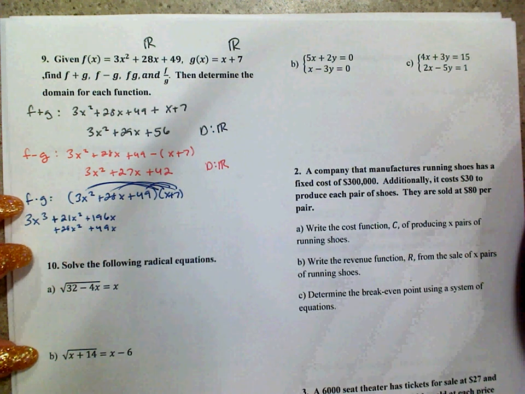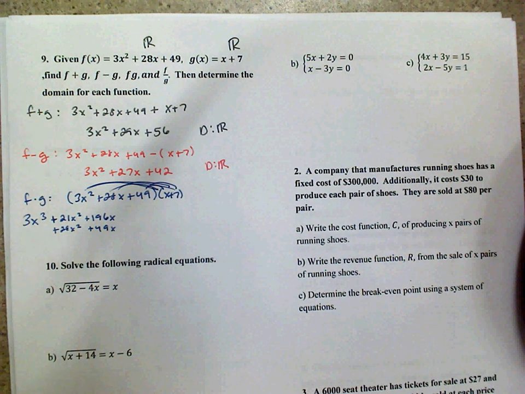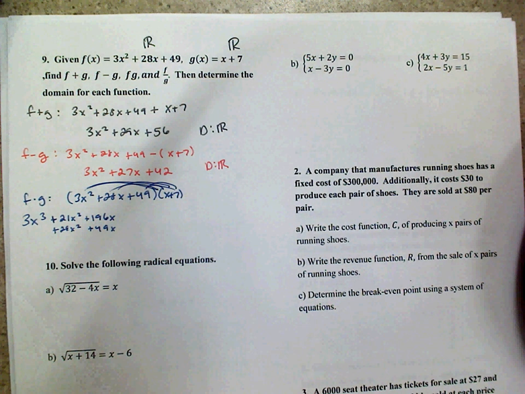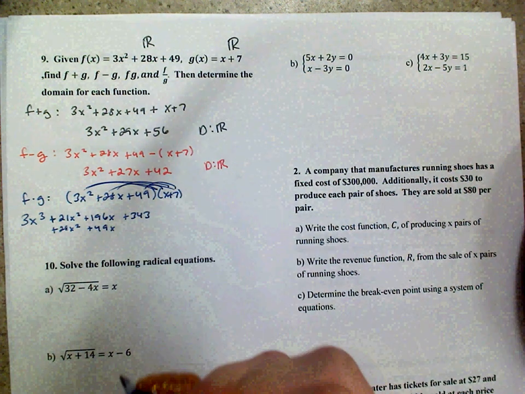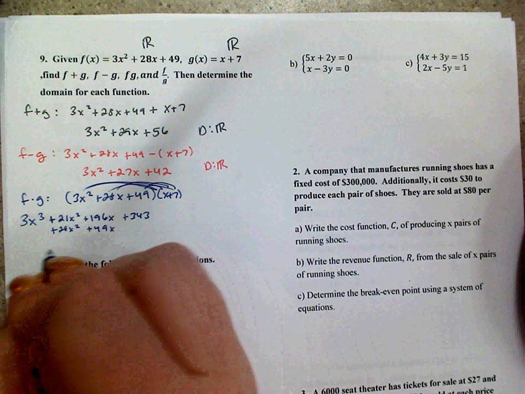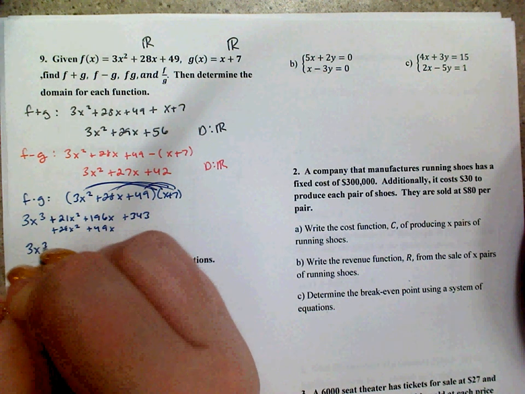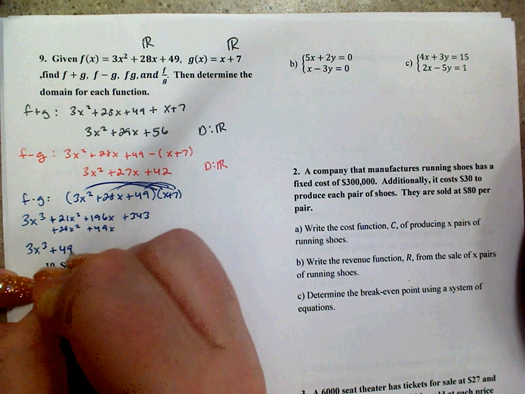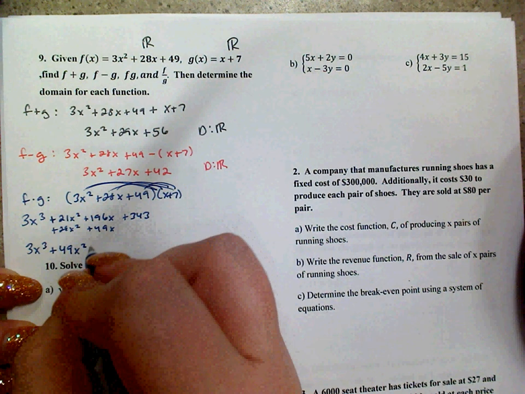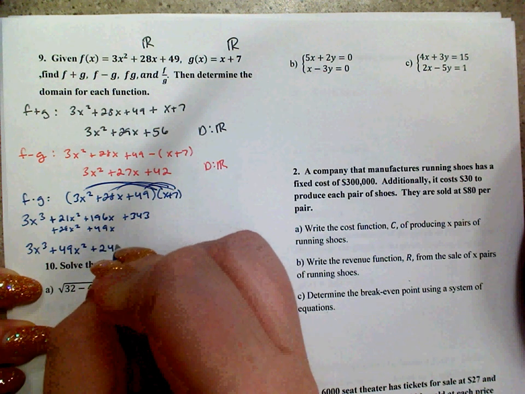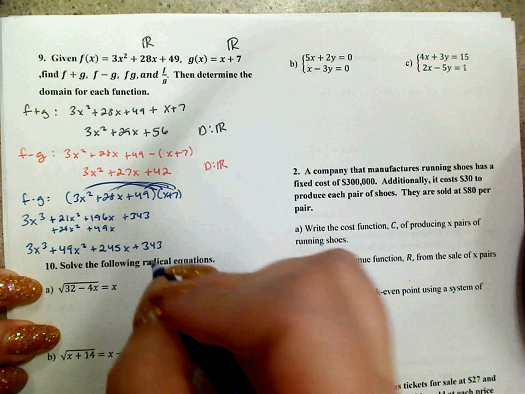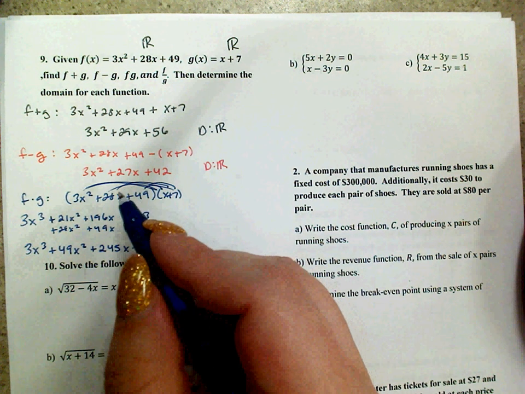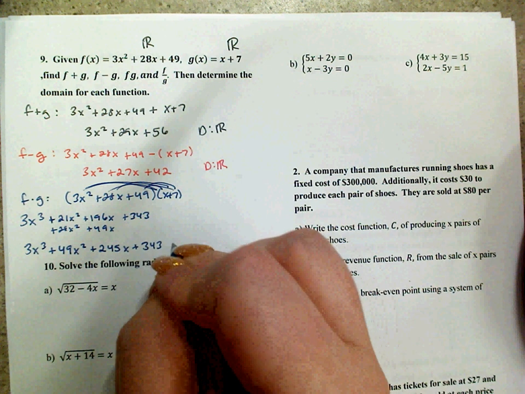I think I'll just use the calculator to save some time. 343. So that is 3x cubed plus 49x squared plus 245x plus 343. And when you multiply a quadratic times a linear, you get a cubic, which is still a domain of all real numbers.